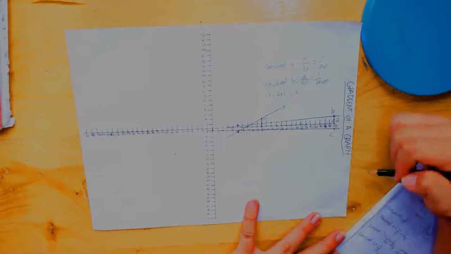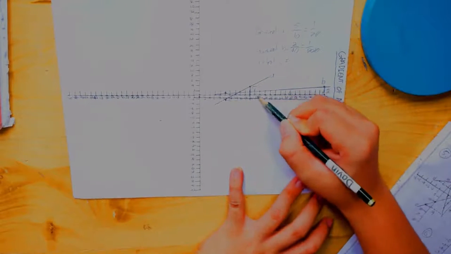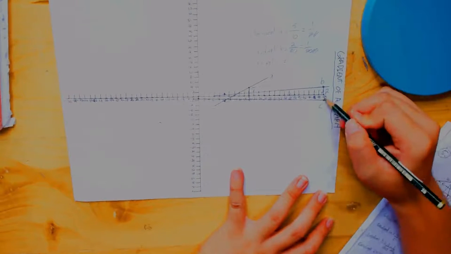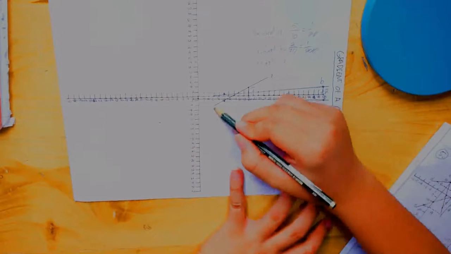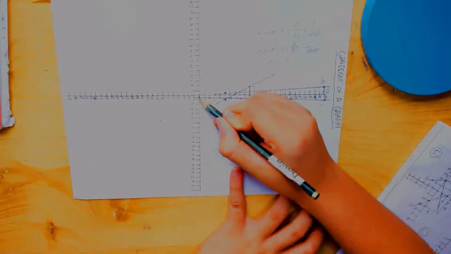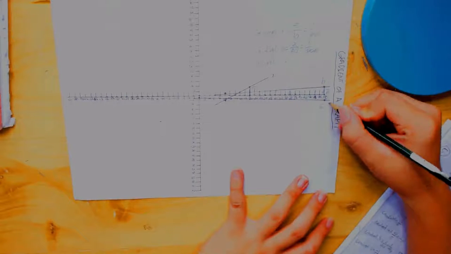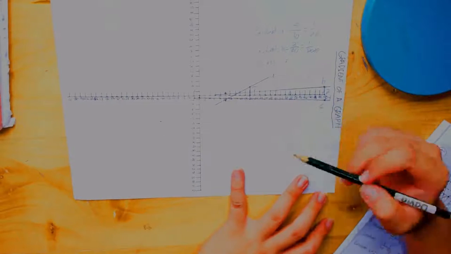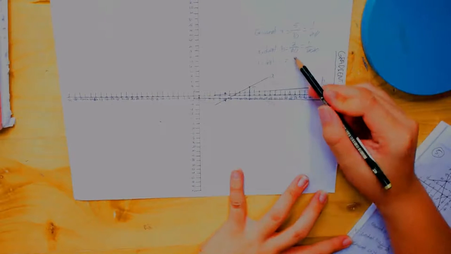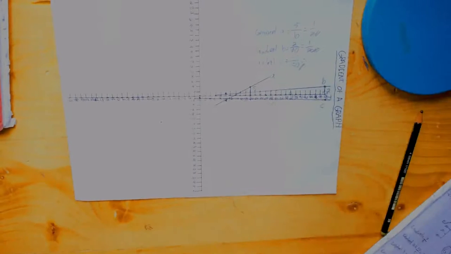The last one is gradient C. As we look here, it looks like line C is negative. So the y changes of line C is -1, and the x changes of line C is 50. So the answer is -1 out of 50.